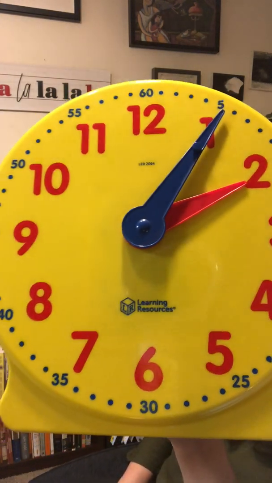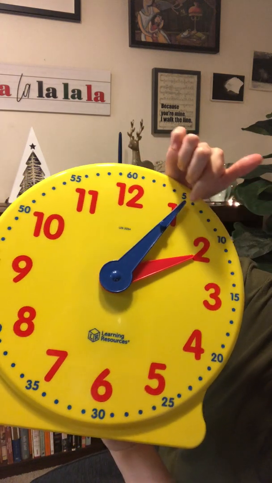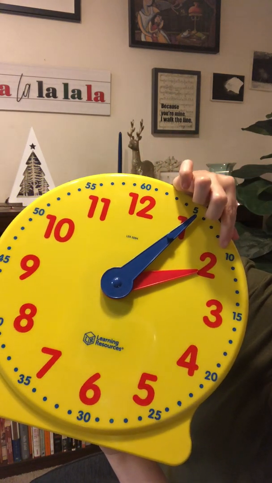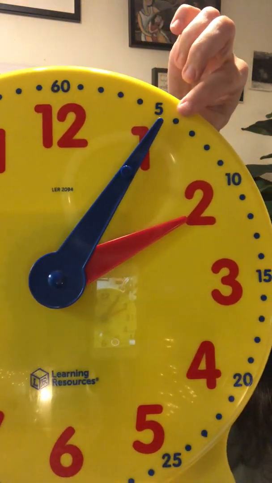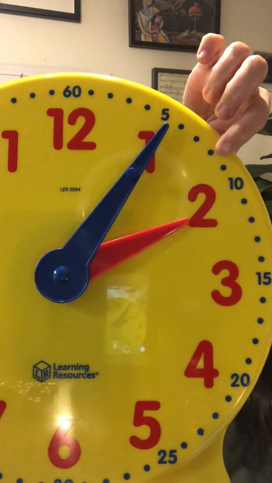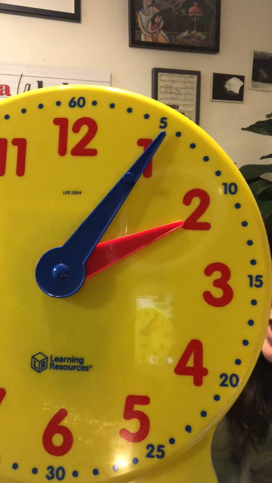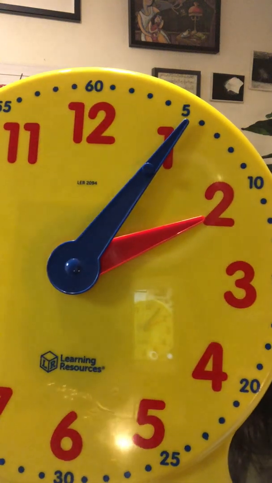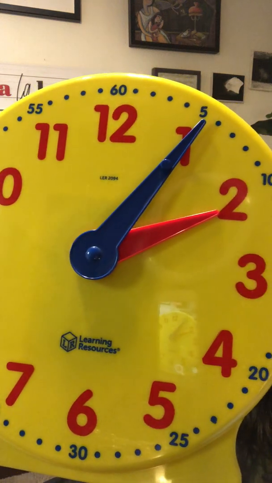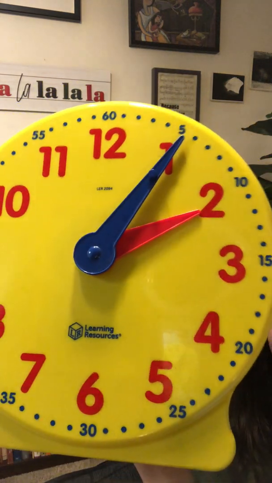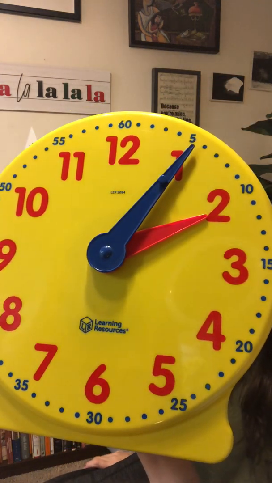Now I bet you also noticed that in between each of the numbers, like 1 and 5, there are 1, 2, 3, 4, 5. There's 4 dots, but 5 spaces. 1, 2, 3, 4, 5. Anybody know why that is? What do those dots represent? They represent a minute, and sometimes you'll see them in dots. On the clock I have at home, they're little dash marks. But it represents a minute because between 1 and 2 is 5 minutes.